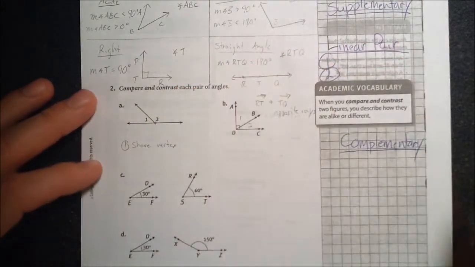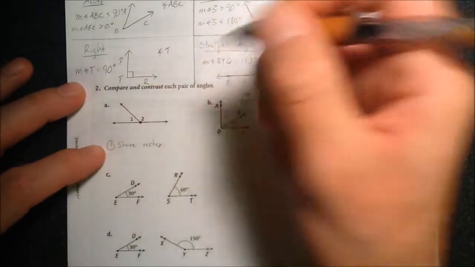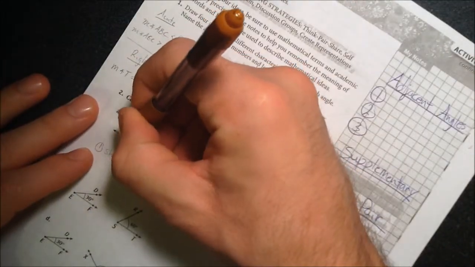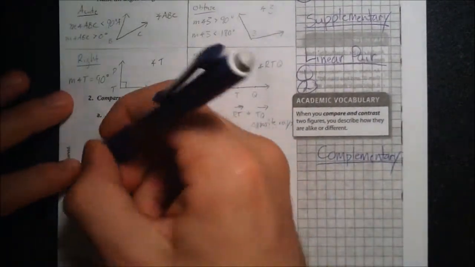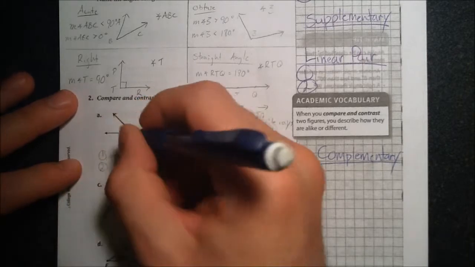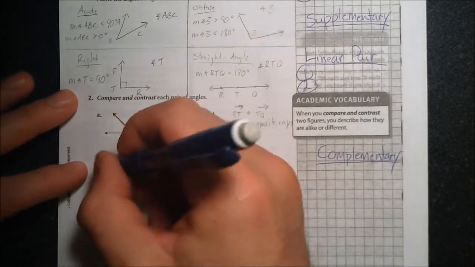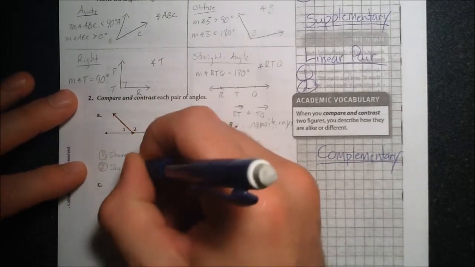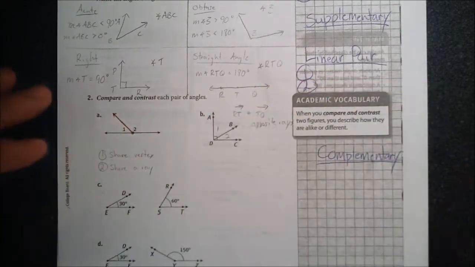They have this common vertex. Another thing that they share along with that vertex is both angles are made up of or contain or consist of this common ray. So they also share a ray.